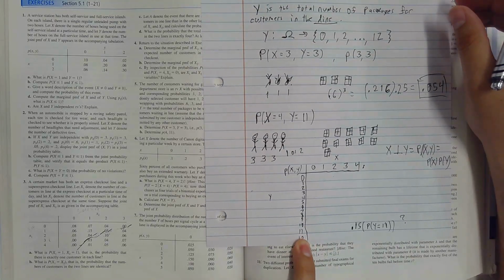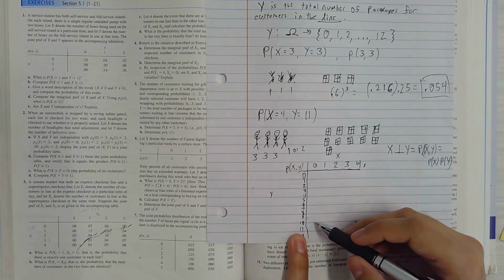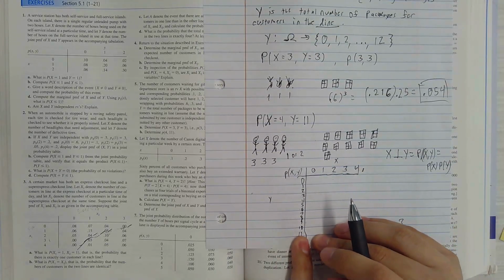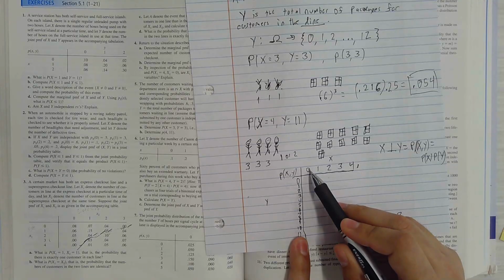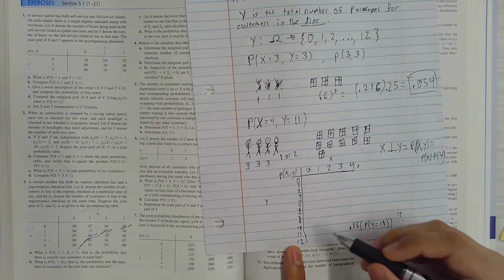So the probability that I have 0 customers and 11 packages is not possible, it's 0.